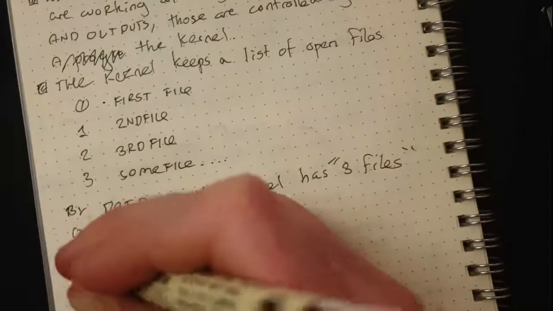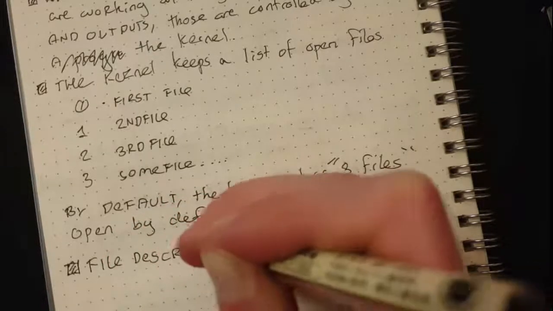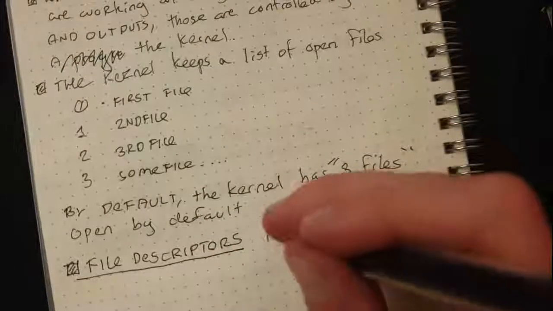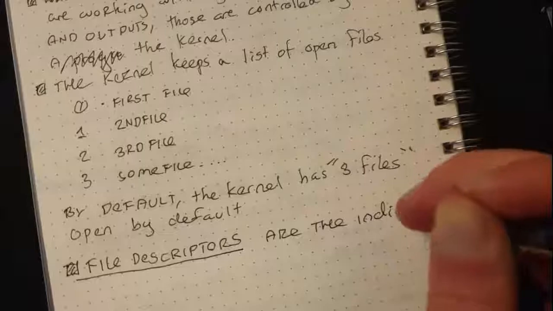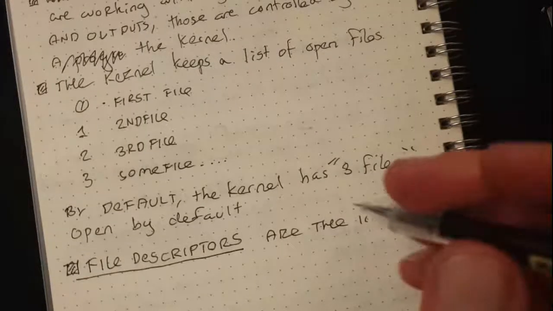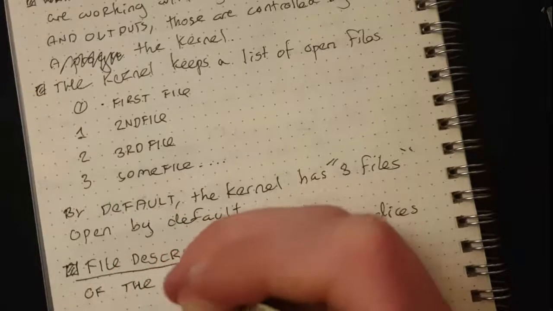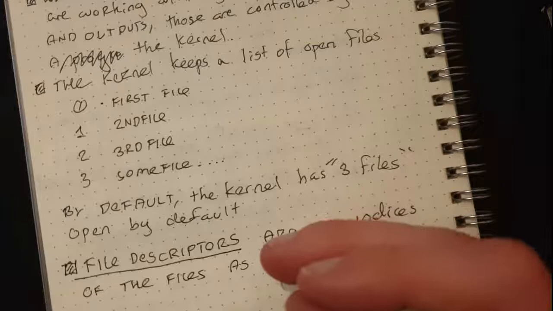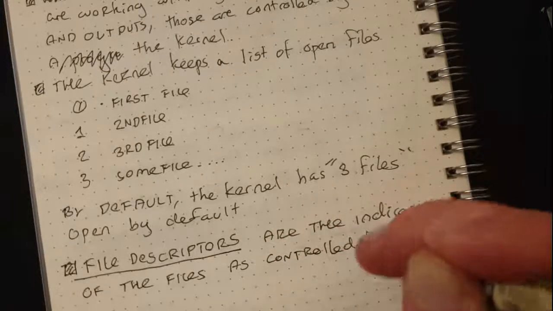File descriptors are the indices of those files as controlled by the kernel.